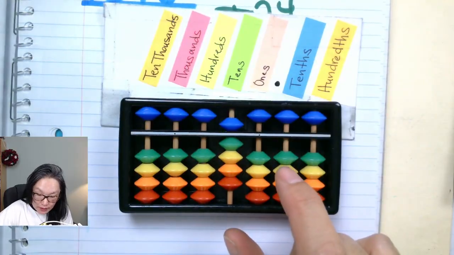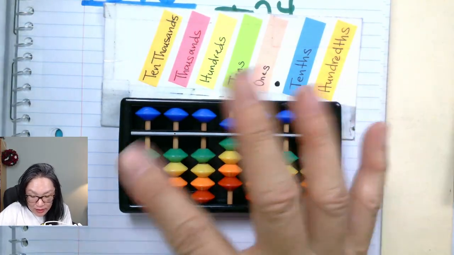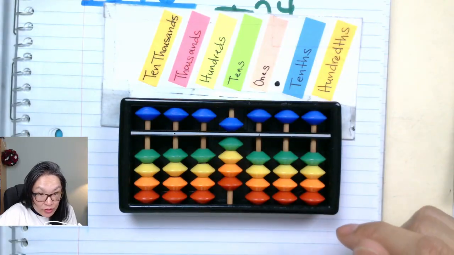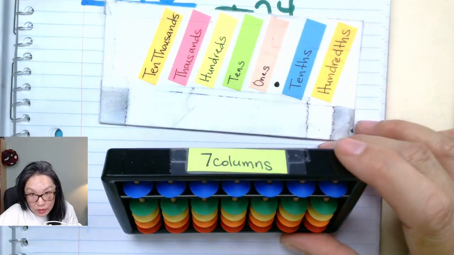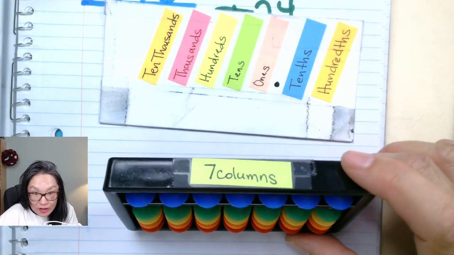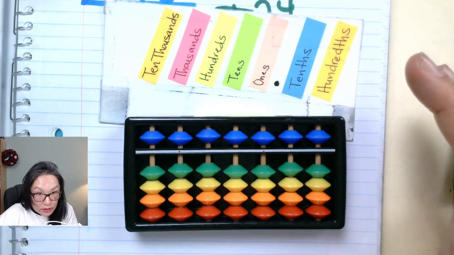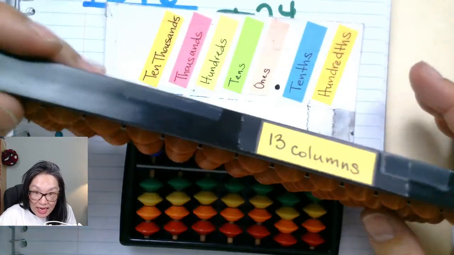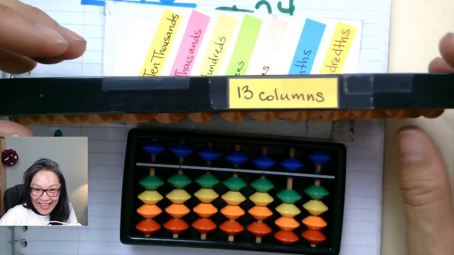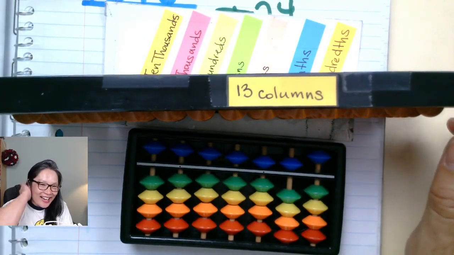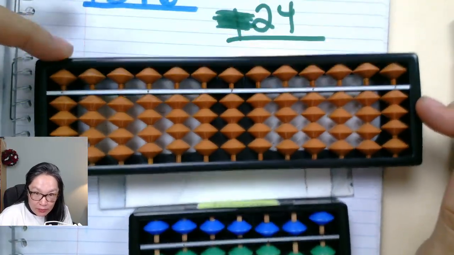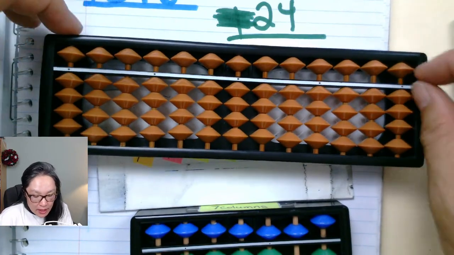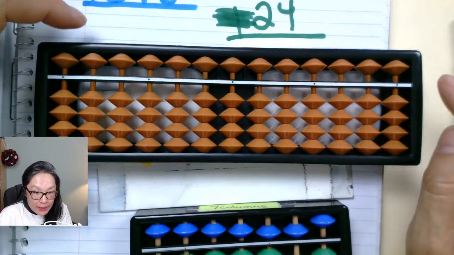Now, you might be wondering, is this all I could do? Is this the biggest number I could do? No. That's a very good question. Thank you. So this is not the only number, right? Because I have 7 columns here, and, Kryptonite, don't be mad, but size matters. So 13 columns means I have more numbers, right? That's all that it means. It just means I have more numbers.